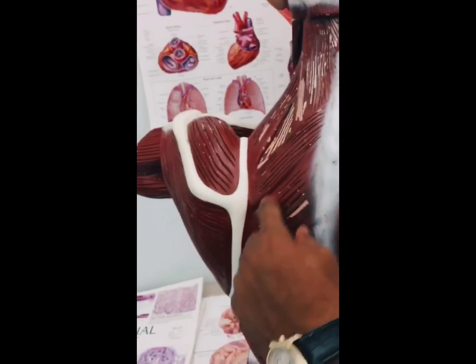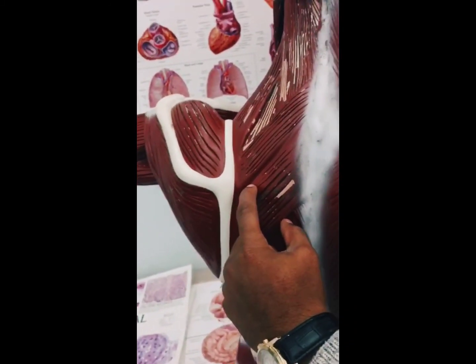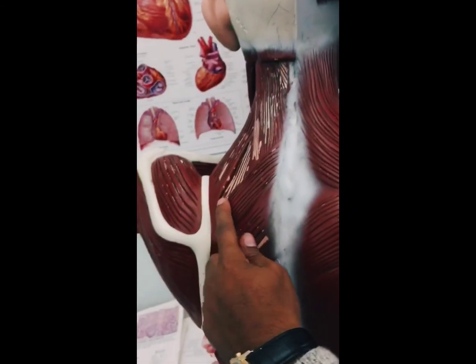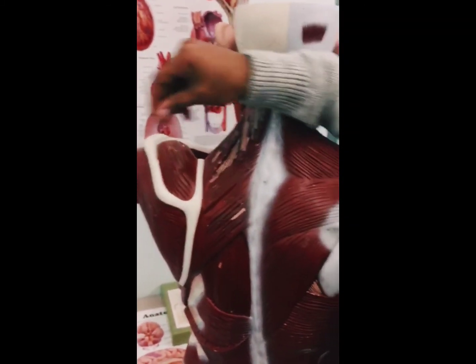Now you see how one is bigger than the other one? The big one will be the rhomboideus major, and the small one will be the rhomboideus minor. Good? And now, same thing on this side. Remember, this is your trapezius, right? And this is the spine of the scapula for both sides. And now, below the spine of the scapula, remember we have what?